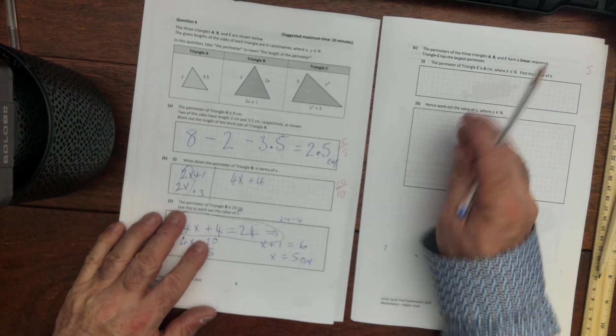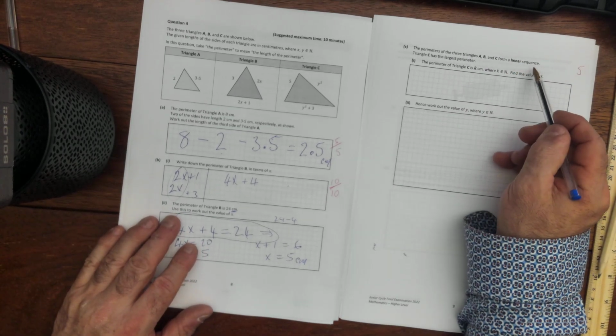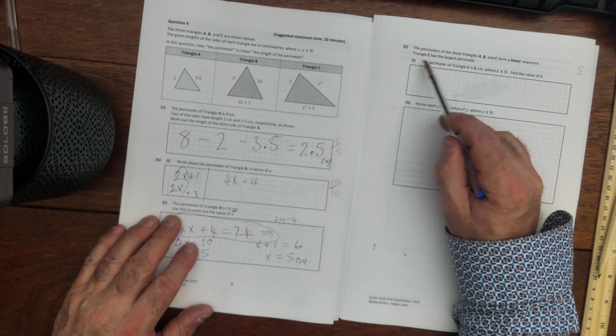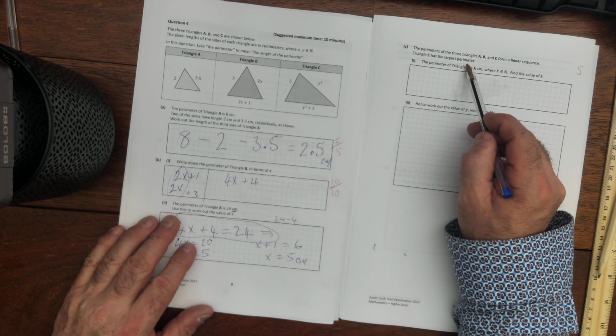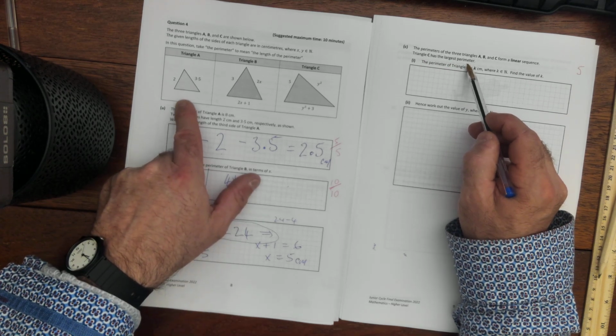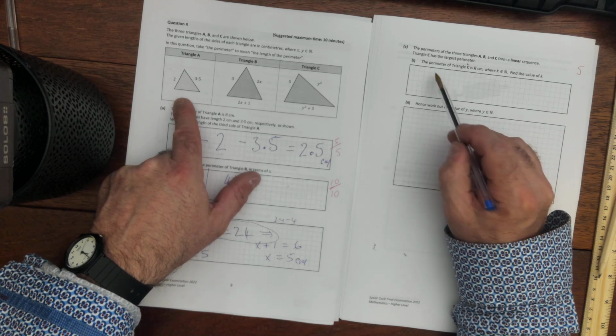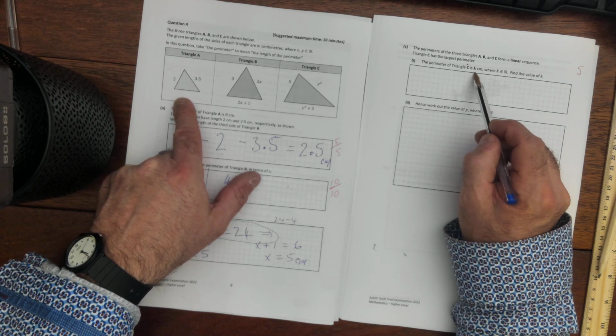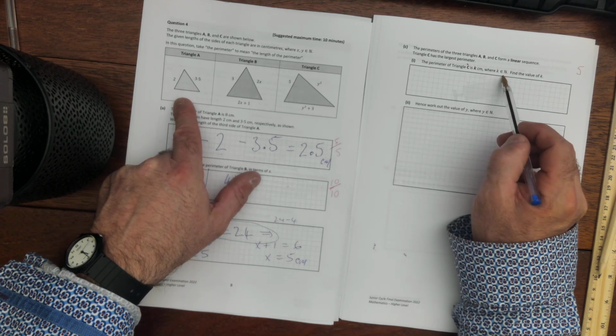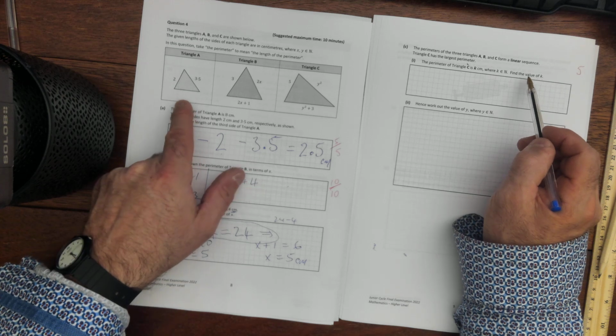The perimeters of the 3 triangles A, B and C form a linear sequence. Triangle C has the largest perimeter. I don't think they had to tell us that, because, oh no, they did. The perimeter of triangle C is k centimeters, where k is a natural number. Find the value of k.